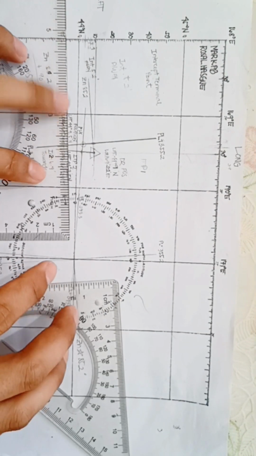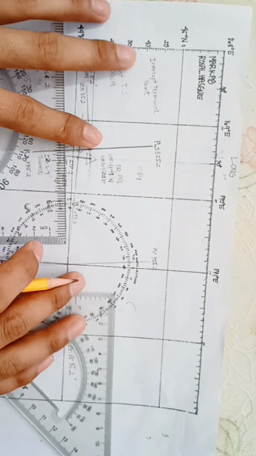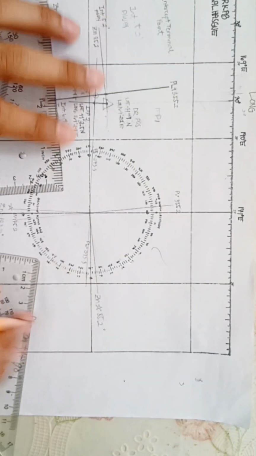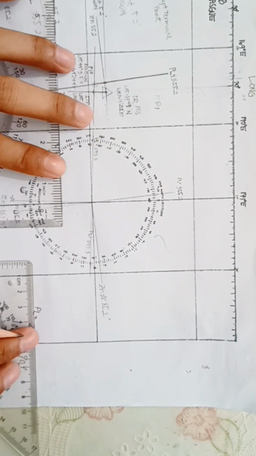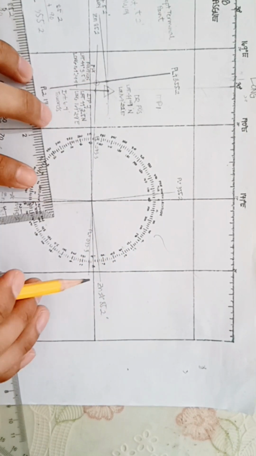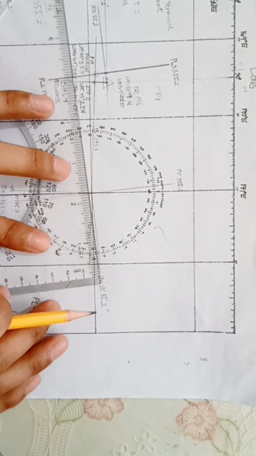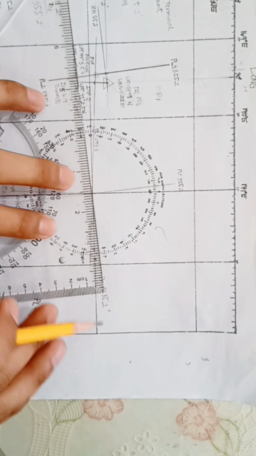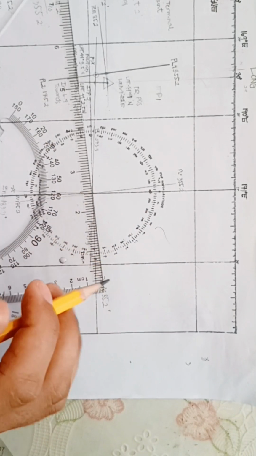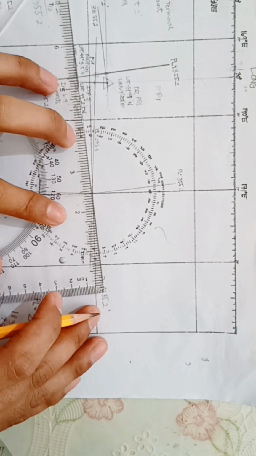So the next step is we will plot our ZN of our Markov. Based on our given value, the value of our ZN is 85.2 degrees. So we will go to our compass rose, then we will plot 85.2. For the information of everybody, this compass rose has the scale of 1:2, so every line has the equivalent of 2 minutes.